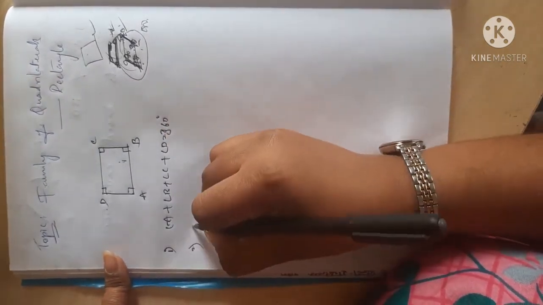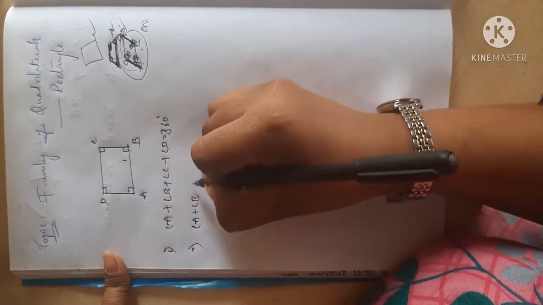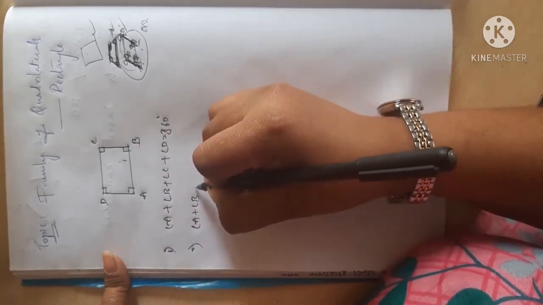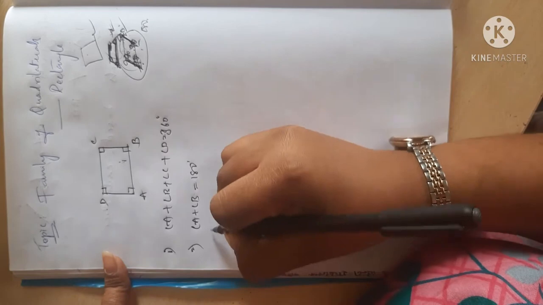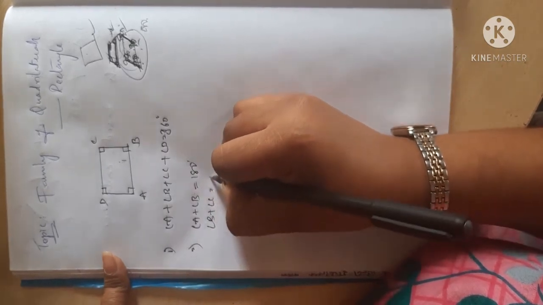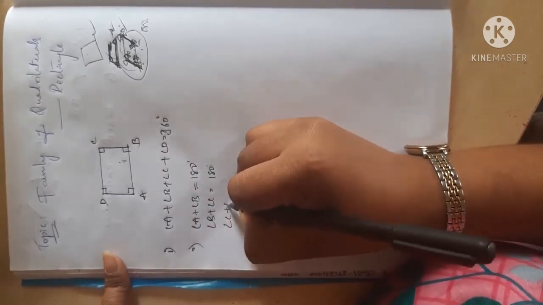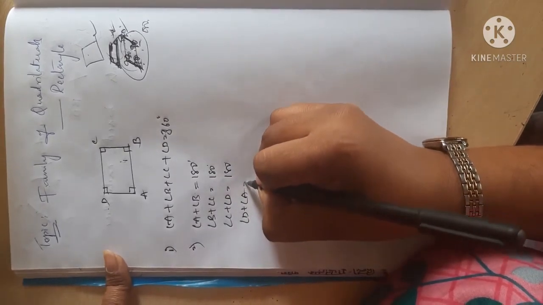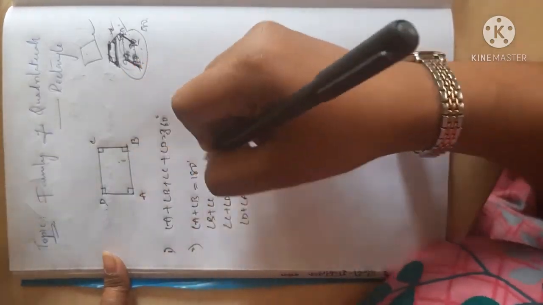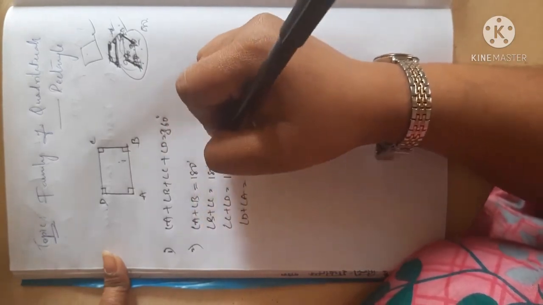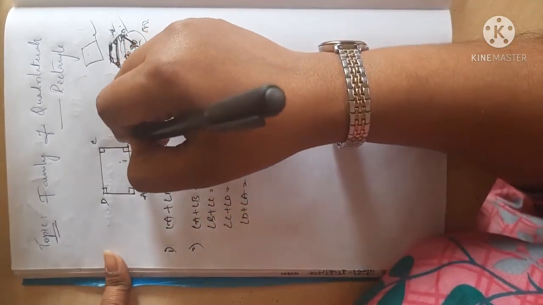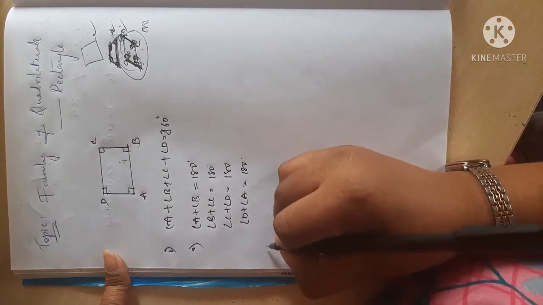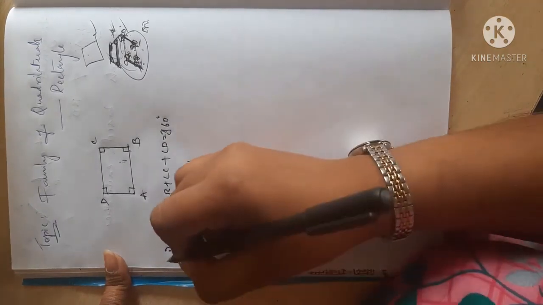Second one, angle A plus angle B is equal to 180, angle B plus angle C is equal to 180, angle C plus angle D is equal to 180, angle D plus angle A is equal to 180. These are the properties of a parallelogram. The same properties this rectangle also follows. The extra ones are these, which are properties of a parallelogram.